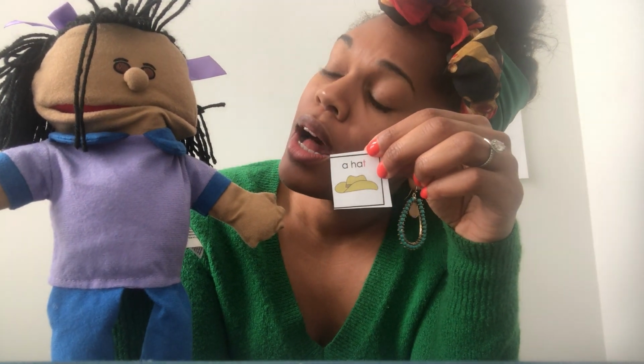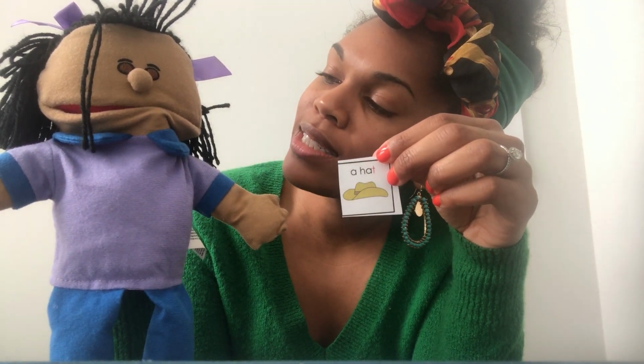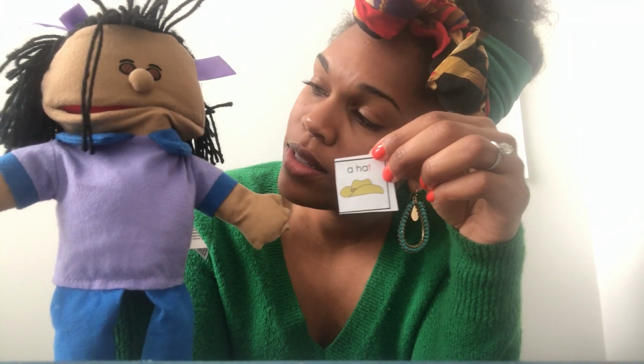Okay, Susie, I want you to try to say the word hat. Can you try? It's okay. Give it a try. Susie's going to try it. Ready? Uh-oh. What did Susie leave off? She forgot to say the... If you said t sound, then you're right.